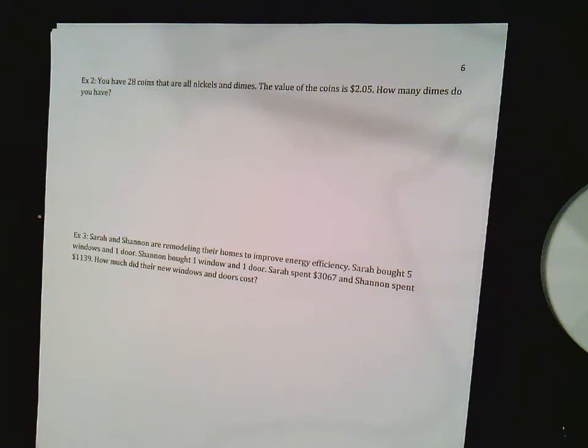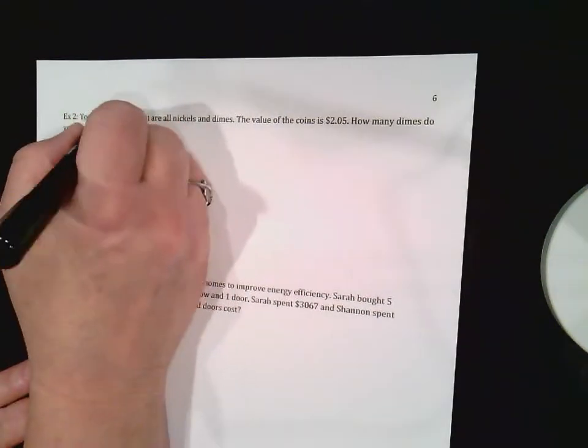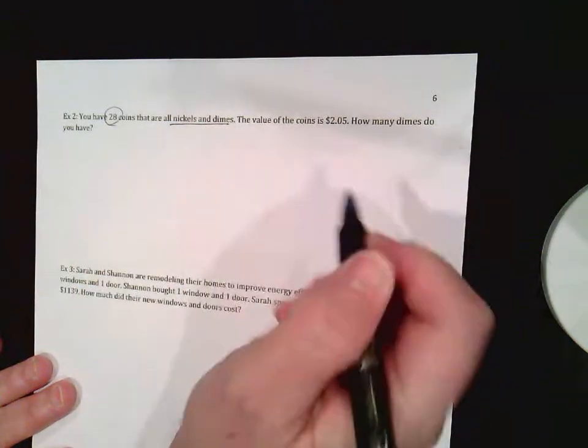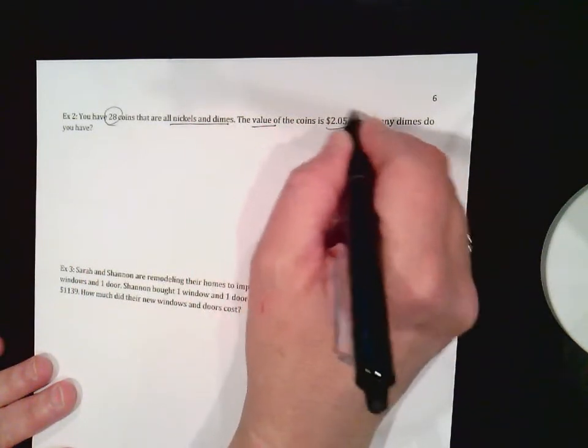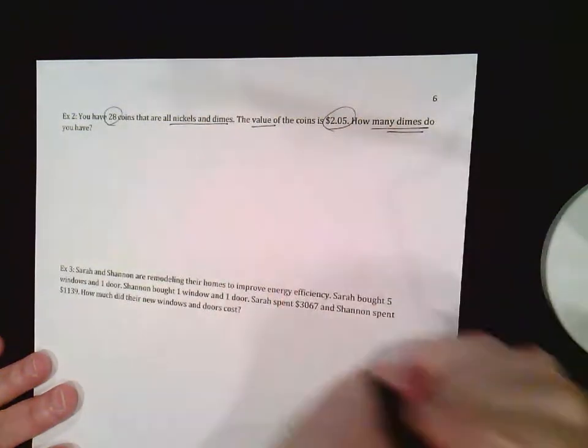Okay, these are problems that go with substitution, and we're starting out with coins. We have 28 coins that are nickels and dimes, and we know that the value of the coins is $2.05. And what we're trying to do is figure out how many dimes we have.